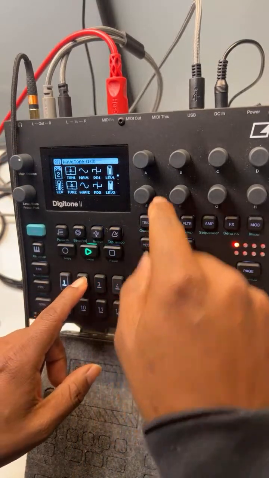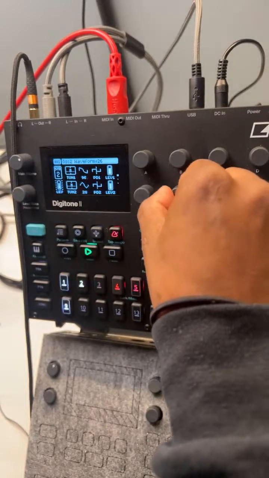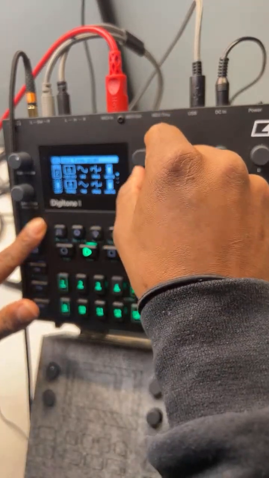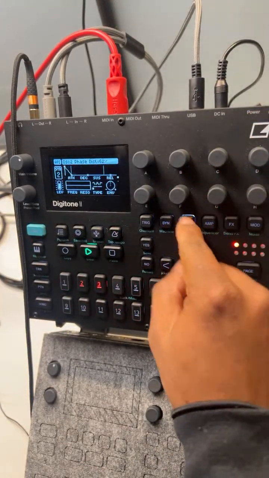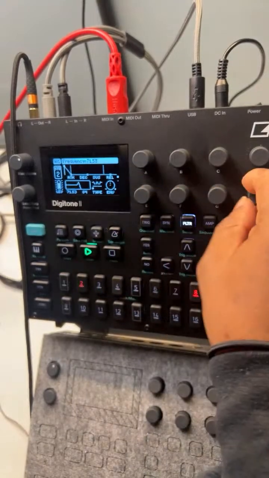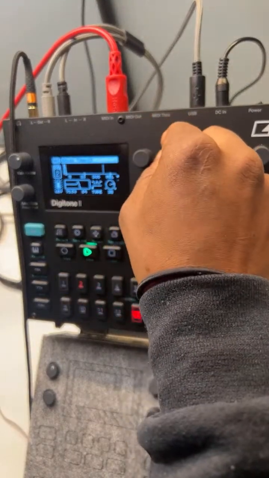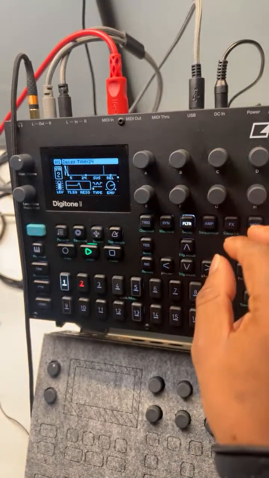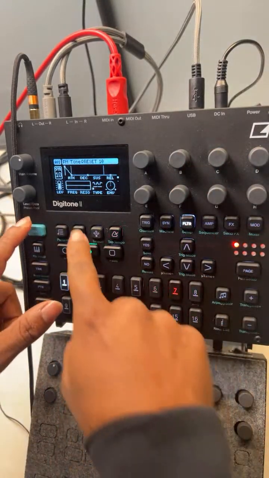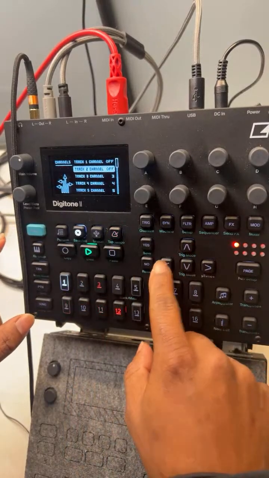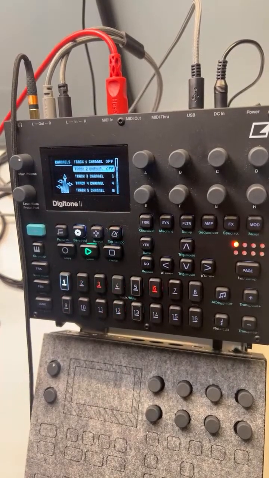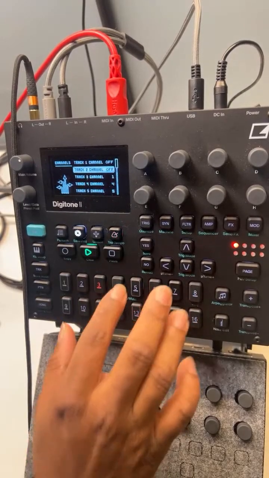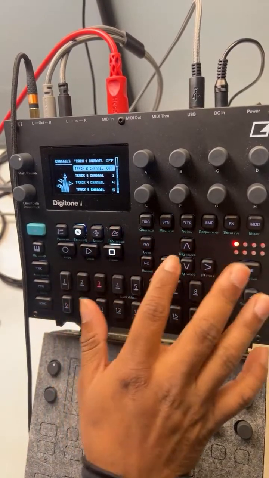All right, so let's design this. I'm gonna go to track 3. So I'm gonna need 4 bars.